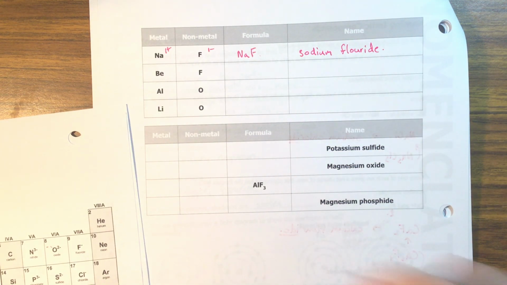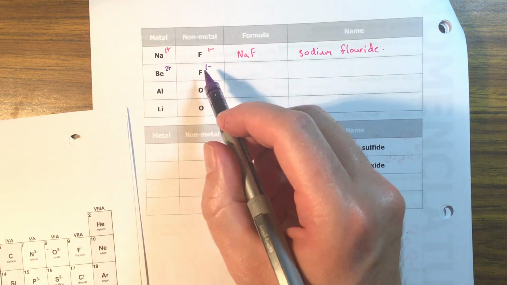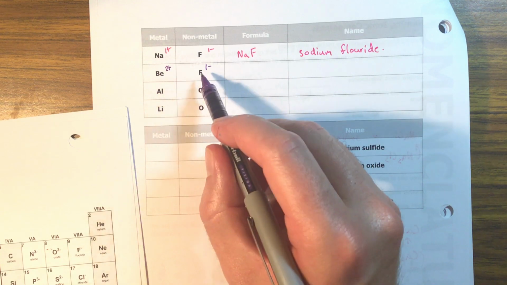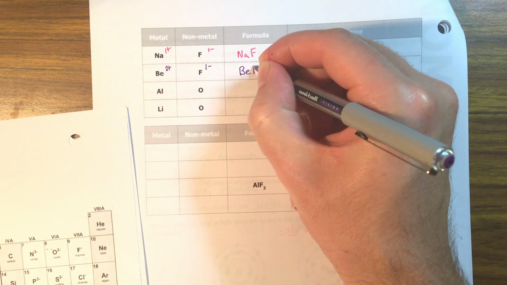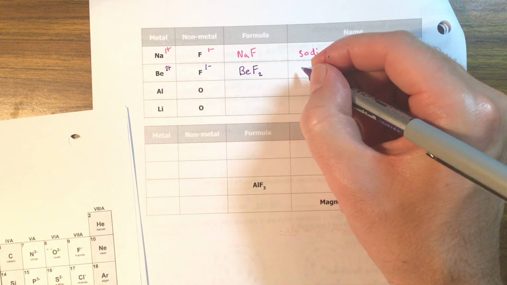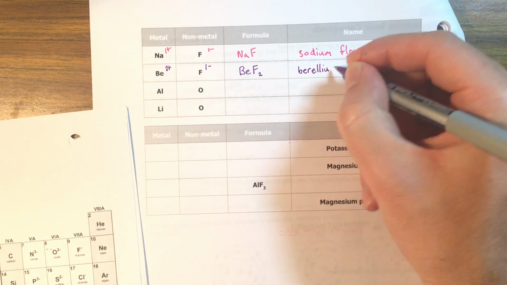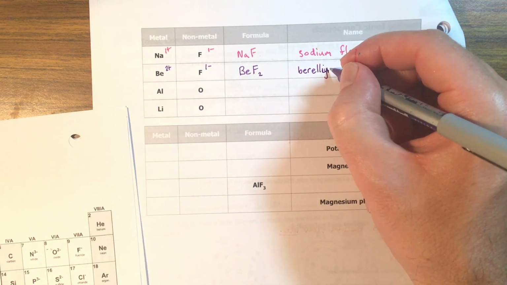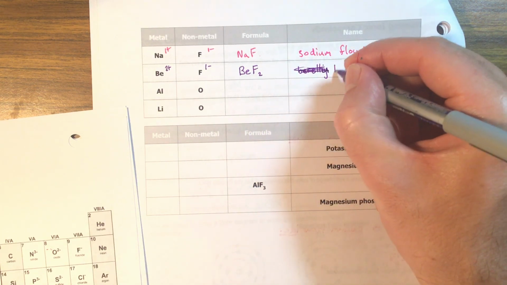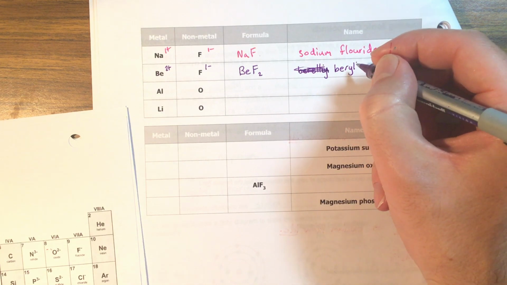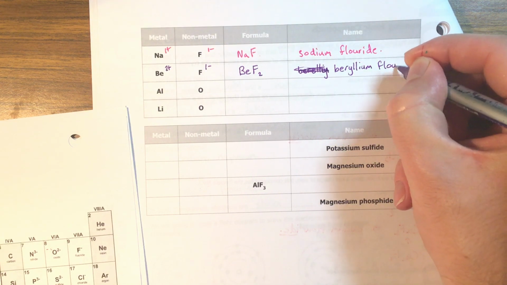Be, that's beryllium. Beryllium is a 2+. Fluorine is a 1-. So to get these charges balanced, we need 2 fluorines. So we're going to have BeF2. And we're just going to call this beryllium fluoride. I don't even know how to spell that. I'm way off.